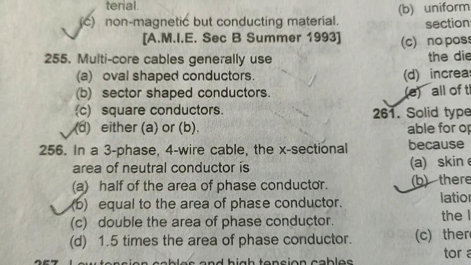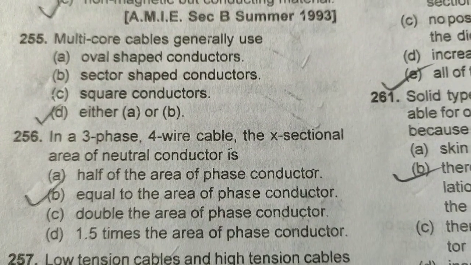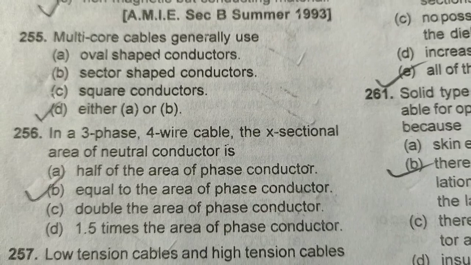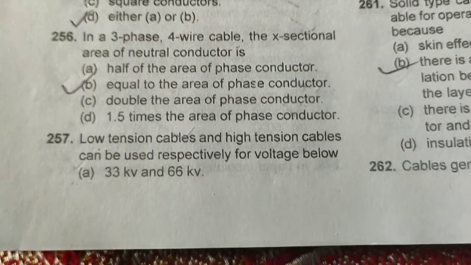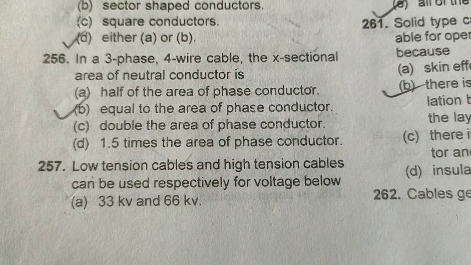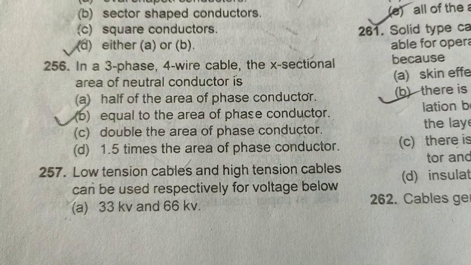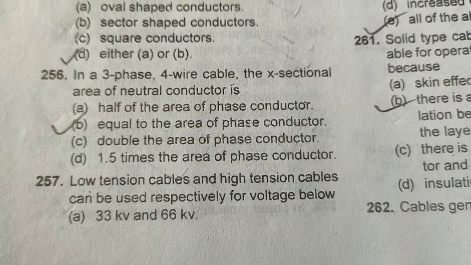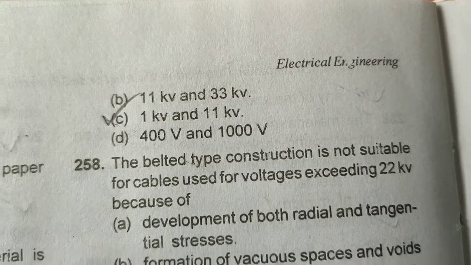In a 3-phase 4-wire cable, the cross-sectional area of neutral conductor is equal to the area of the phase conductor. Low tension cable and high tension cable can be used respectively for voltage below 1 kV and 11 kV.